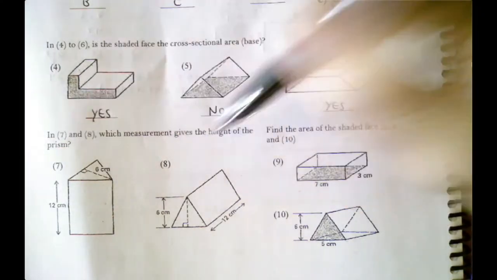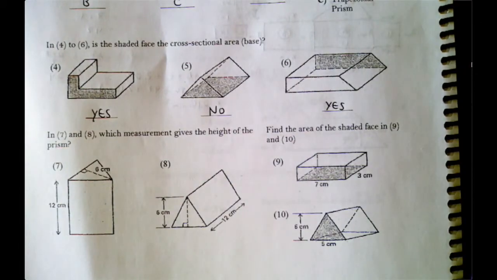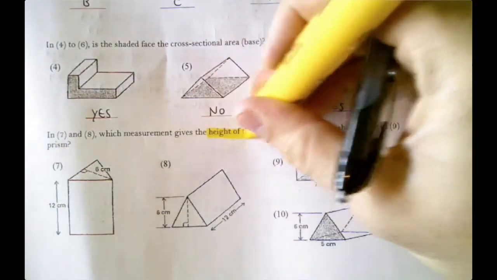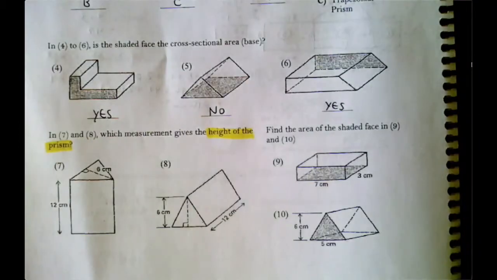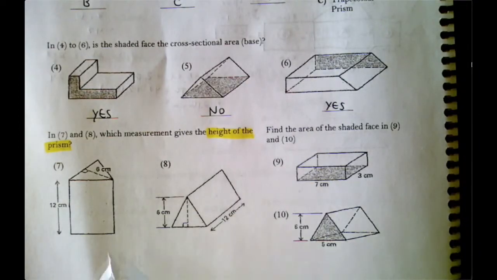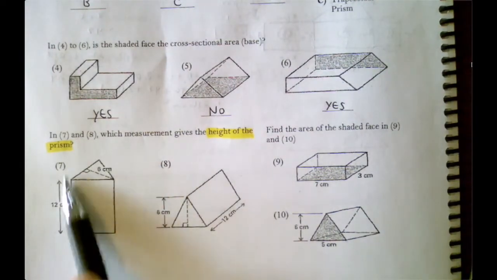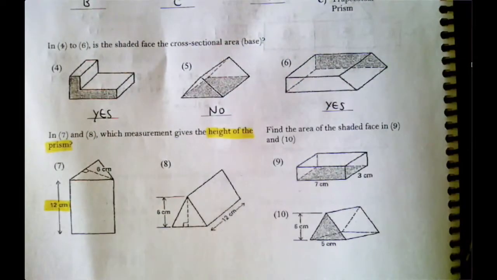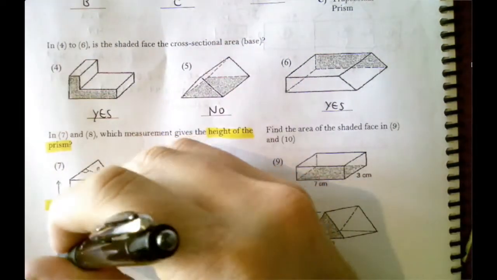In 7 and 8, which measurement gives the height of the prism? Be careful, it says height of the prism, not the height of the face or height of the base. So what that means is find the base. Our base shape is this triangle. So however far that shape is extended to match the other triangle would be the height. So in this one, the height is 12.